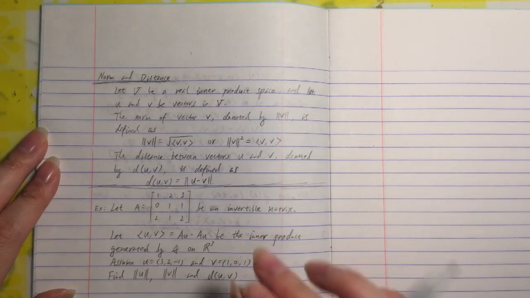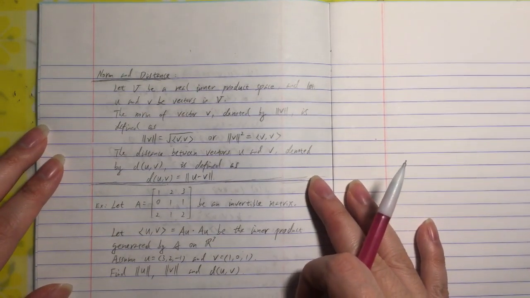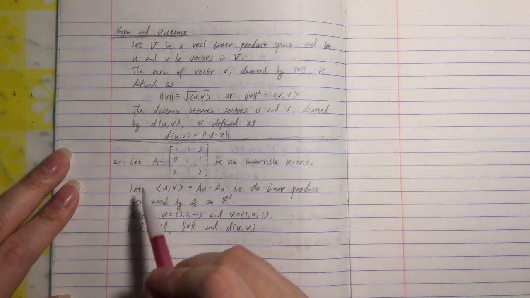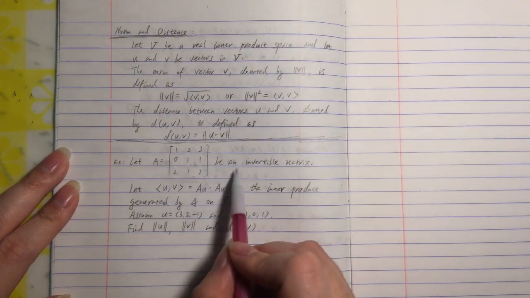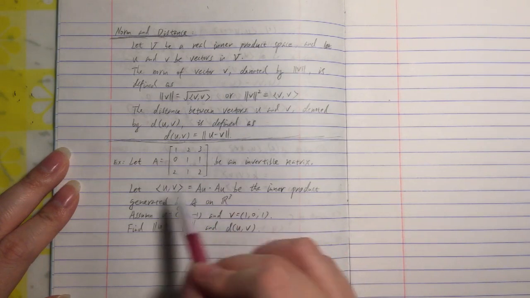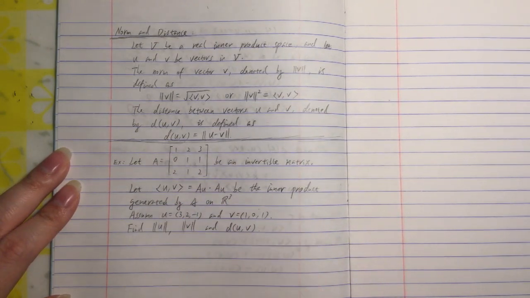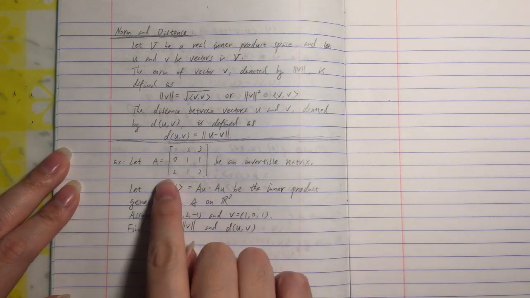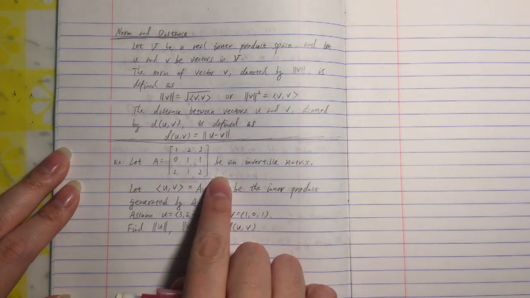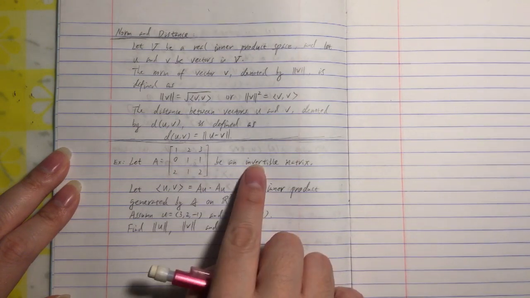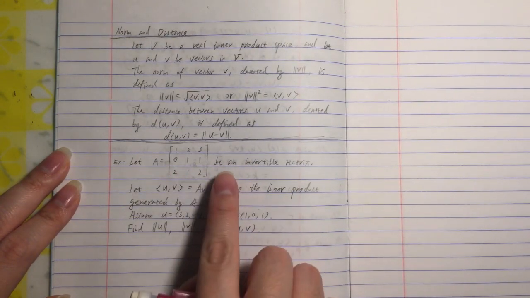Next, let's look at some examples. Let A be an invertible matrix. You can verify by yourself that this matrix A is invertible by taking the determinant. You can see that the determinant is not 0, so this matrix A is invertible.